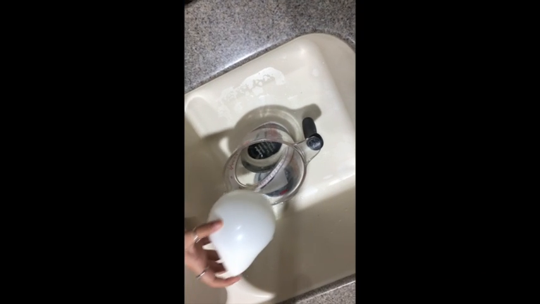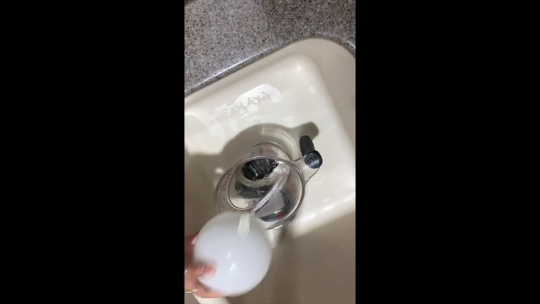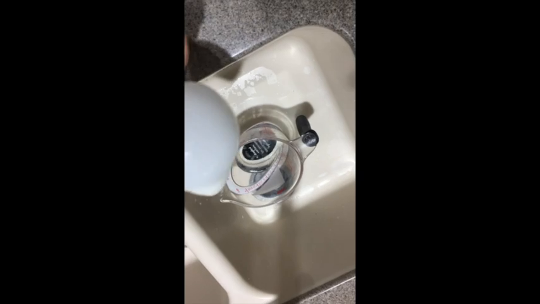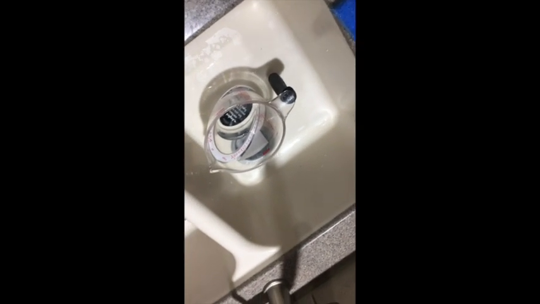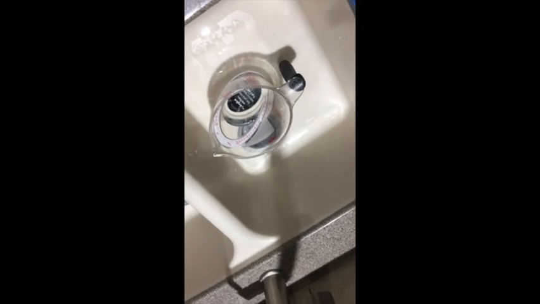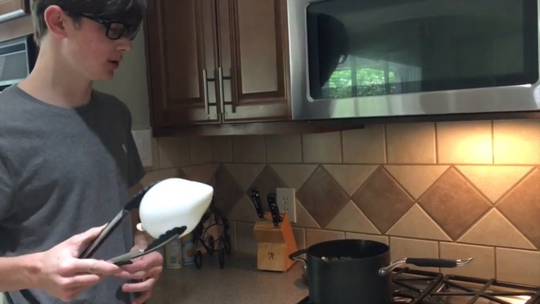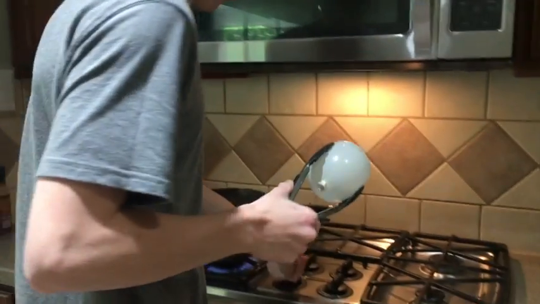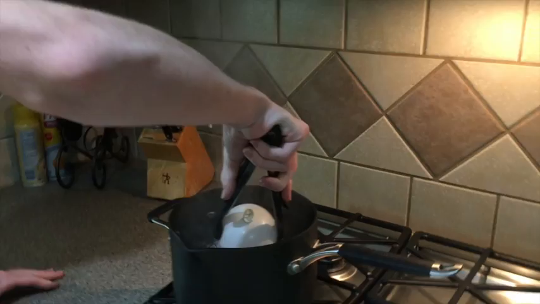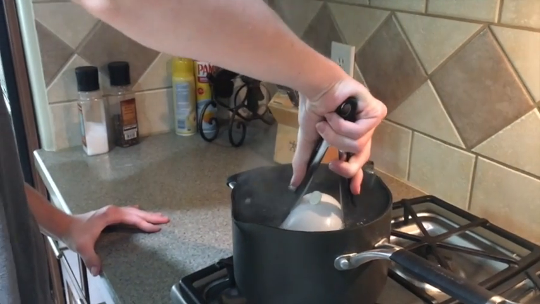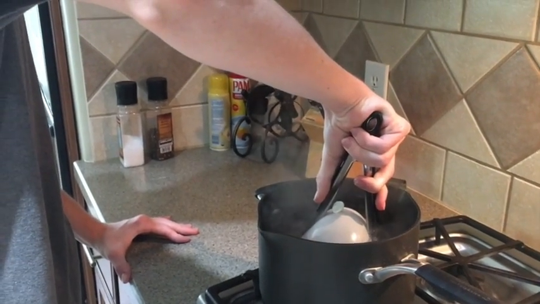See if the balloon contracted in the cold water. Yeah, it's like at 950. So the balloon contracted 50. Now we're going to place the balloon into the boiling water and hold it in for 15 seconds.